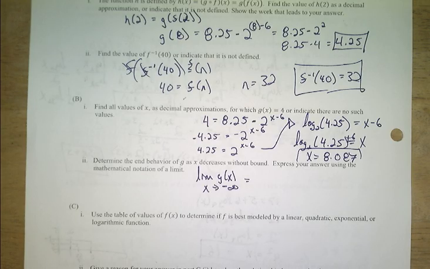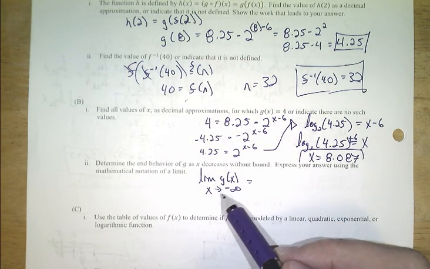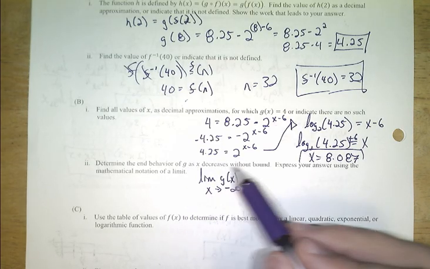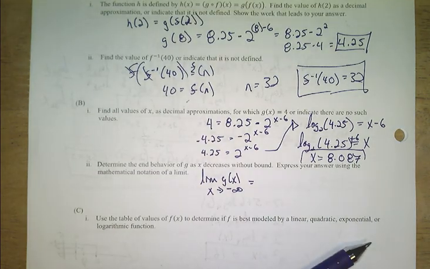So we said here that the limit of g of x as x approaches negative infinity, so that is the end behavior of g as x decreases without bound. We can type this into our calculator.